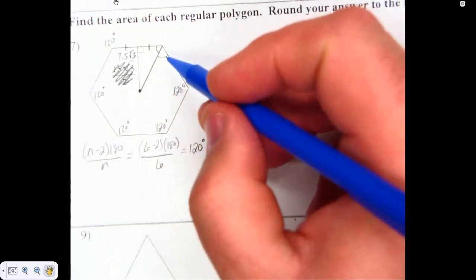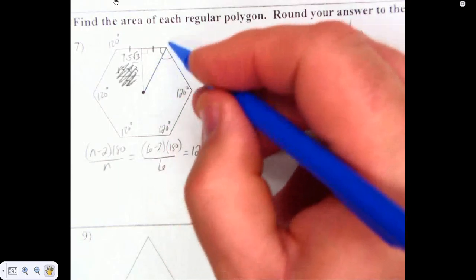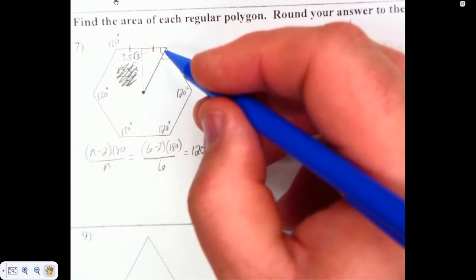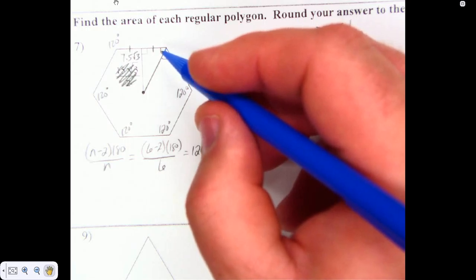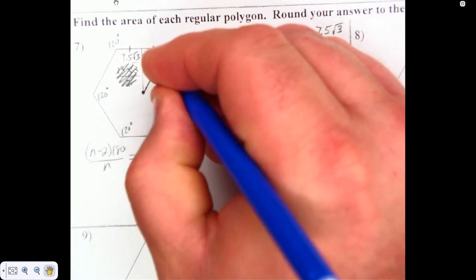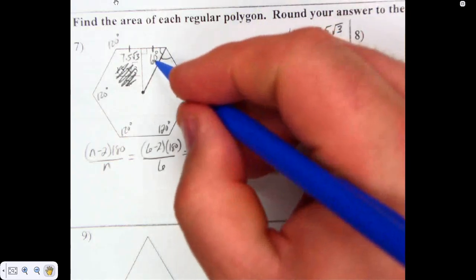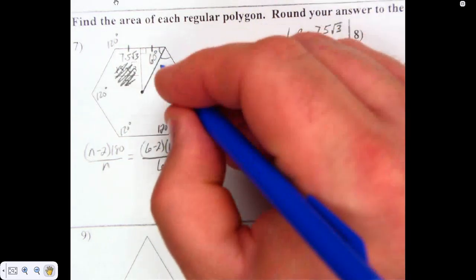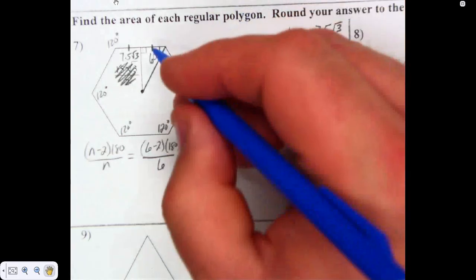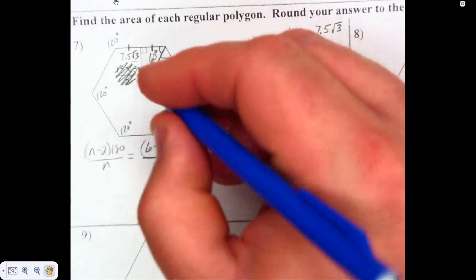Now, here though, what does this radius always do to that angle? Stop writing and look. It cuts it in half. So that makes that 60 degrees. Because then this one would be 60, making the whole thing 120. If this is 90, this is 60. What's this?